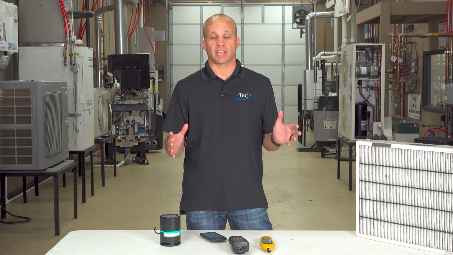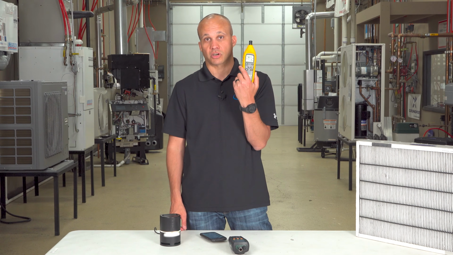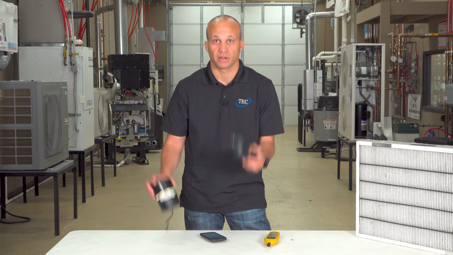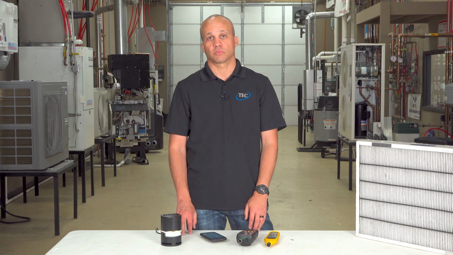But right now we just want to give you an idea of what kind of things to look for, maybe give you some stuff that you can easily measure on your own to start off with. And then if you need to bring a pro in to measure more stuff, then you can do that. Hopefully that gets you started on the right direction with indoor air quality.